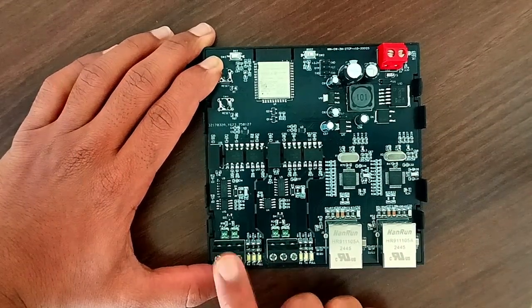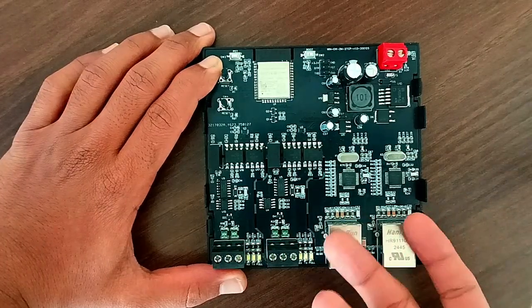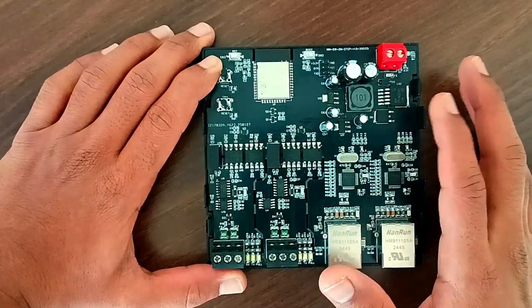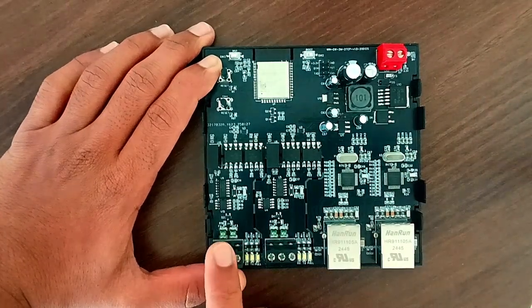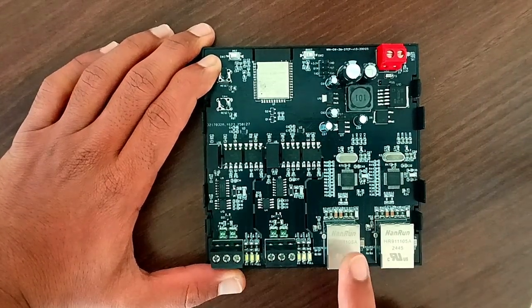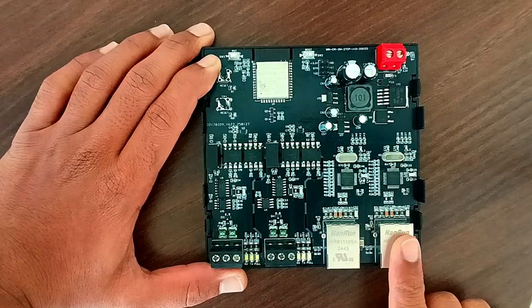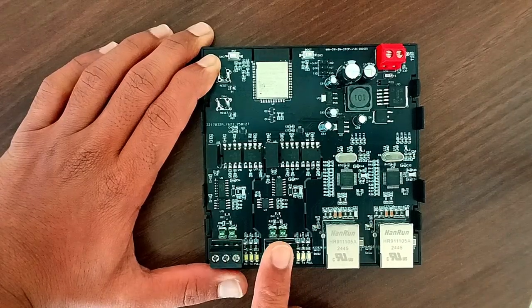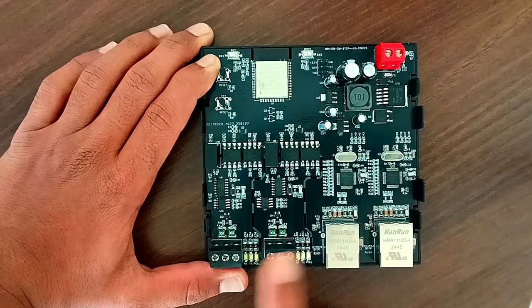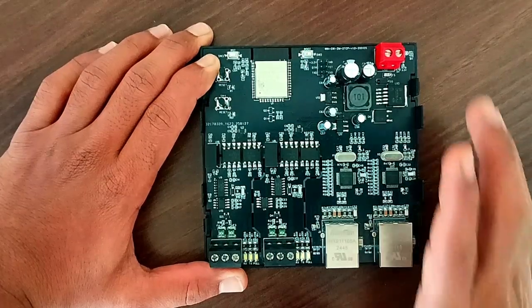And in this board, we can connect two slaves and get that data in two modes. One is the normal mode and another one is the redundancy mode. In normal mode, the first slave data you will get in the first TCP, and the second slave data you will get in the second TCP. In redundancy mode, the first and second slave data you will get in the first TCP, and the first and second slave data you will get in the second TCP simultaneously.